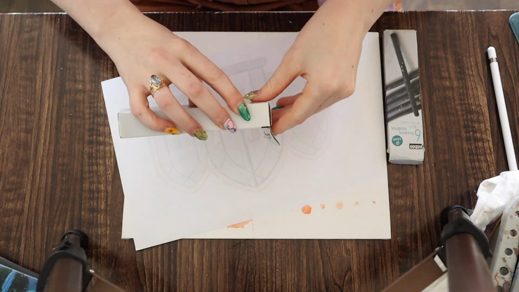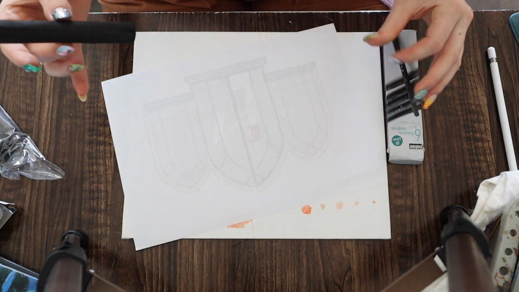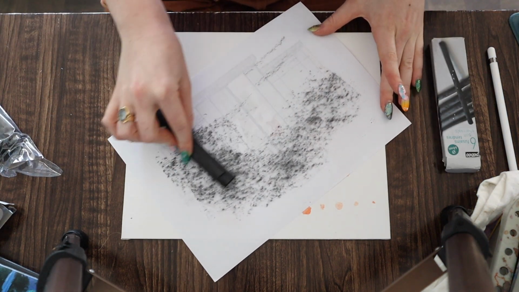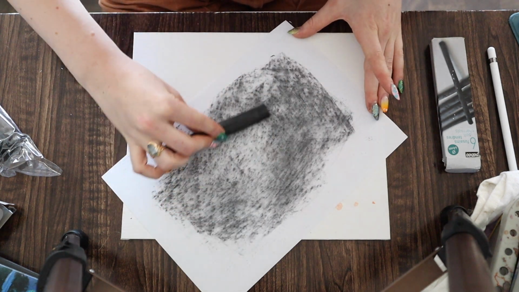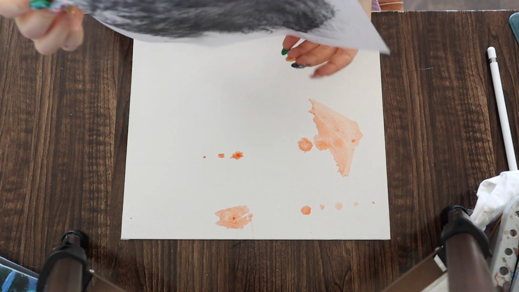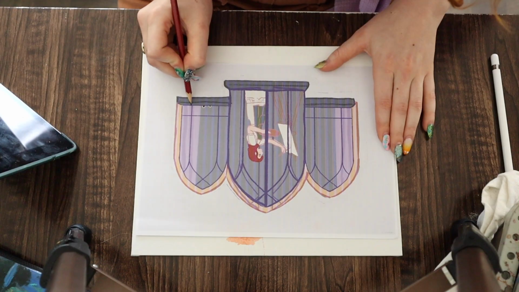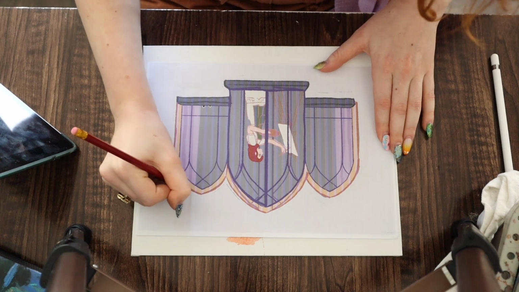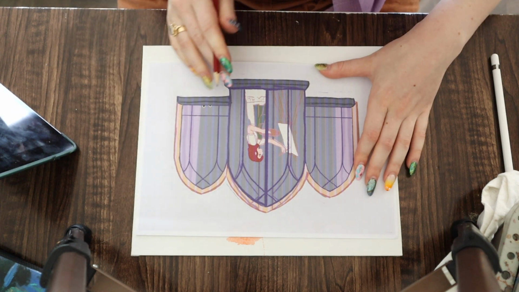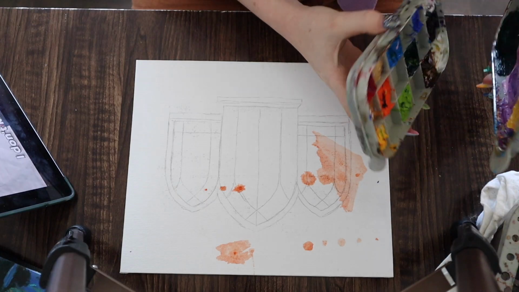I use the old trick of putting charcoal on the back of your print and just drawing it over on the canvas. I used a canvas board because I just didn't want to paint a humongous painting. I just wanted to keep it small and also so that you could see the brush strokes. And there we have the sketch transferred over to the canvas.